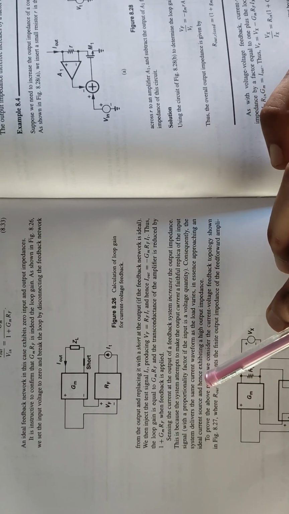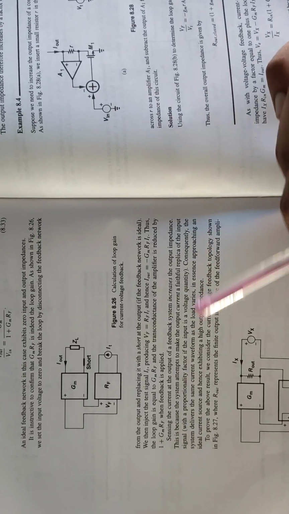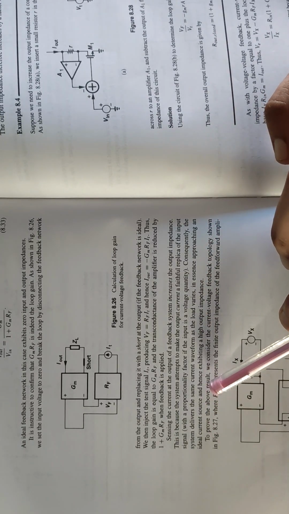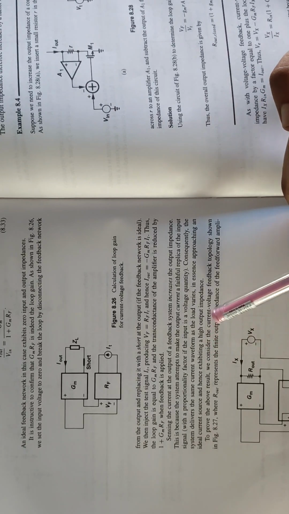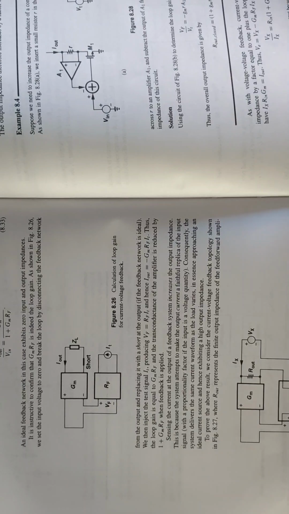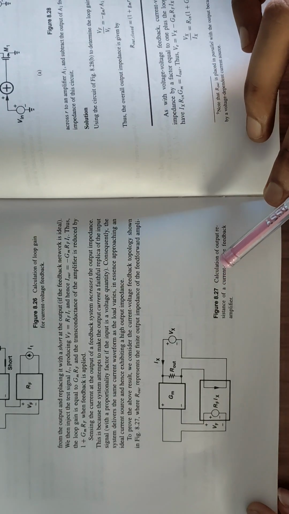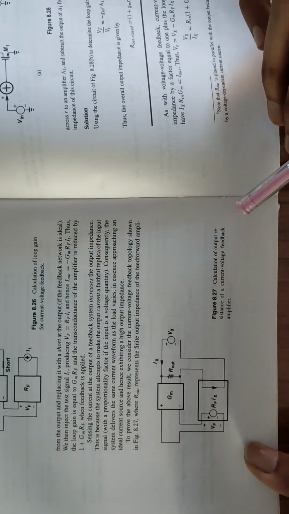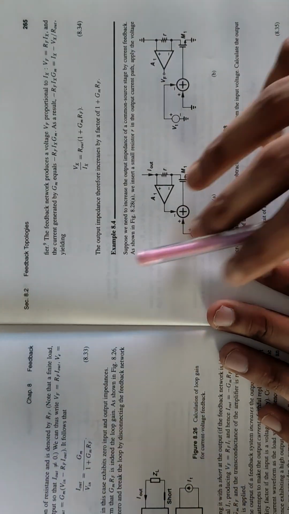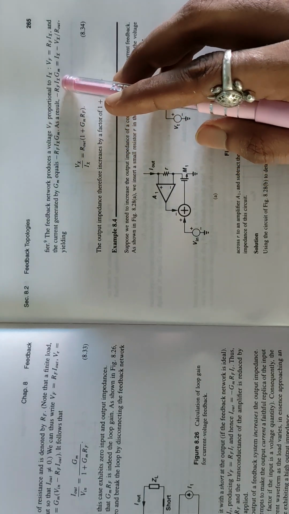To prove the above result, we consider the current voltage feedback topology shown in the figure, where Rout represents the finite output impedance of the feedforward amplifier. Calculation of output resistance of a current voltage feedback amplifier. The feedback network produces a voltage VF proportional to Ix.